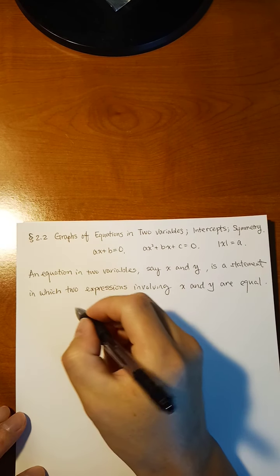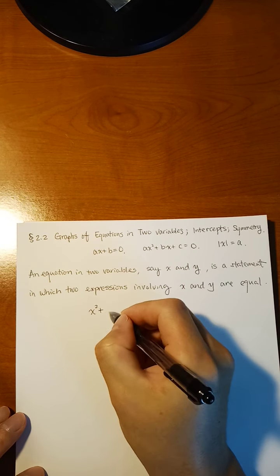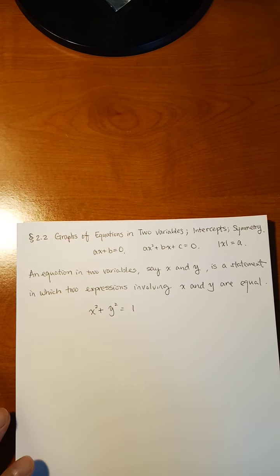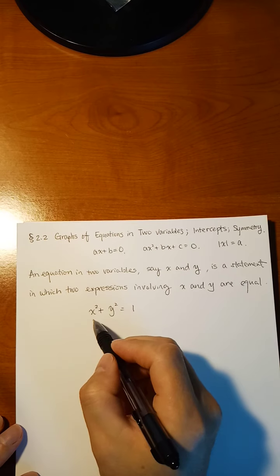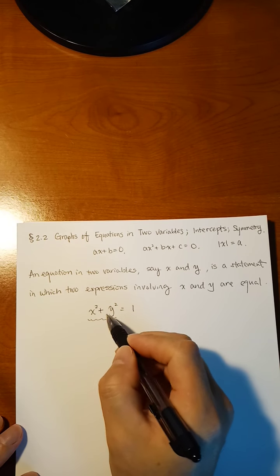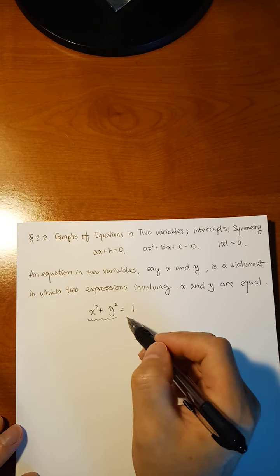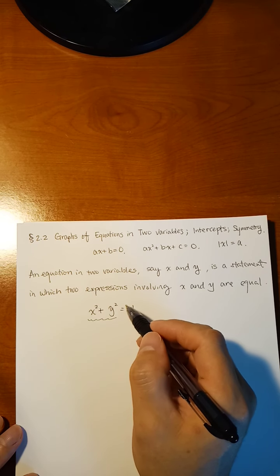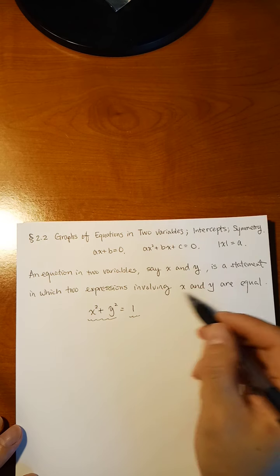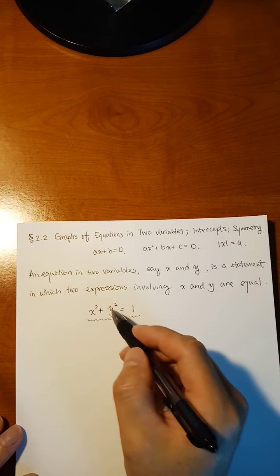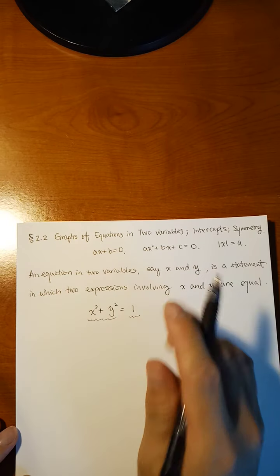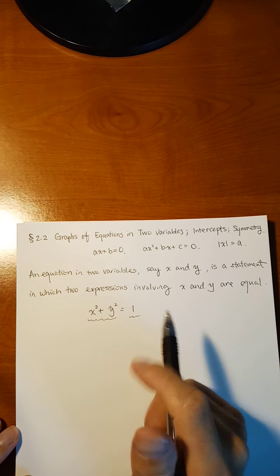So for example, you have x squared plus y squared is equal to 1. Two expressions. The first expression, the left expression, is x squared plus y squared. The right expression is 1. On the right-hand side, it looks like it does not involve x or y. It's okay, because one expression involving x and y is enough, and they are equal.